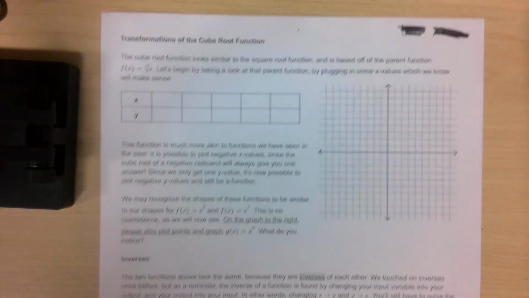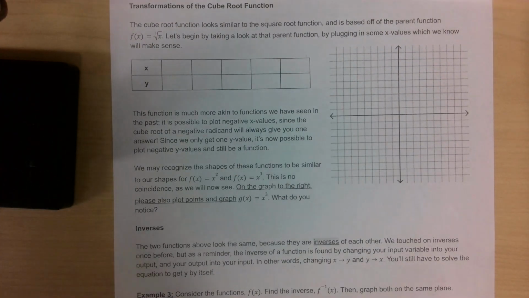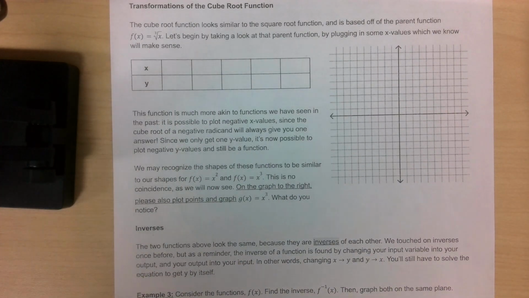Of course, square roots are not the only type of root we're going to see, not by a long shot. We're going to see cube roots and fourth roots and fifth roots, but usually just seeing the square root and the cube root will be enough for us to see a pattern.